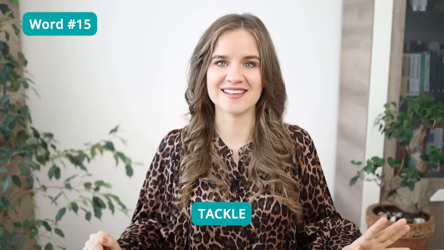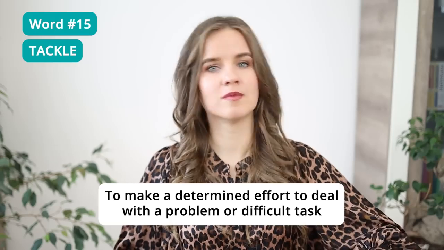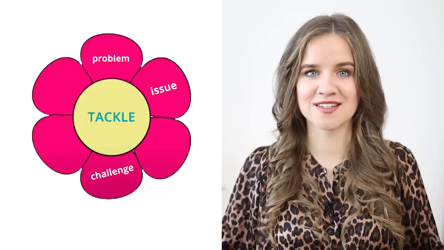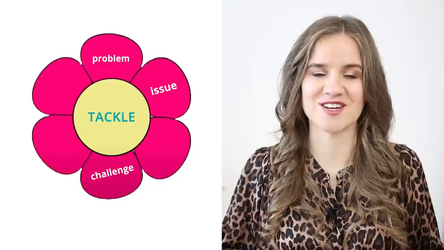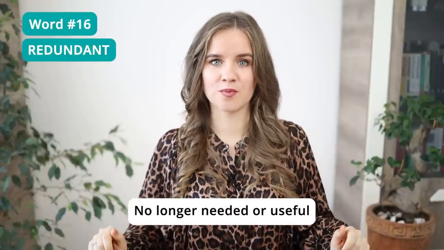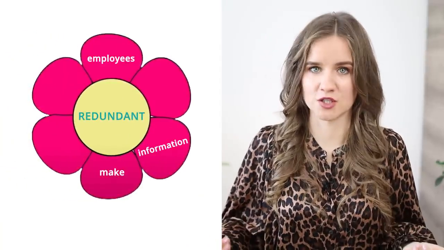15. Tackle. The verb to tackle means to make a determined effort to deal with a problem or a difficult task. You can tackle a problem, tackle an issue, or tackle a challenge. It's also a great word for the IELTS writing section. 16. Redundant. No longer needed or useful. This word can describe unnecessary information or situations where jobs are cut because they're no longer needed. Common collocations are redundant employees, redundant information, or make redundant.